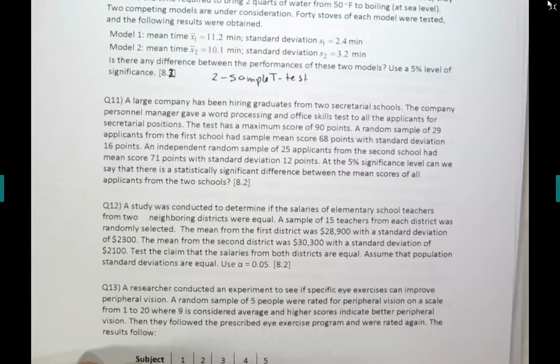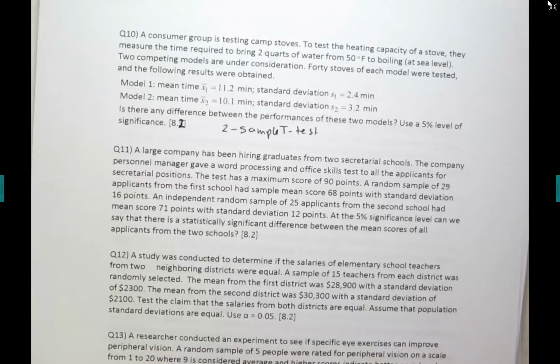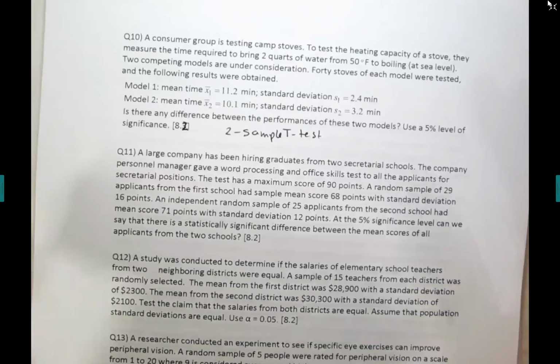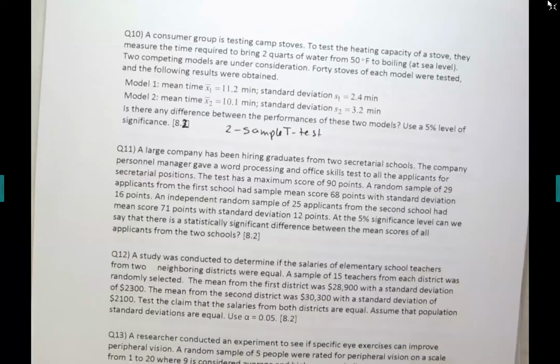11. A large company. We haven't done 11 yet, so let's do it. A large company has been hiring graduates from 2 secretarial schools. The company personnel manager gave a word processing and office skills test to all the applicants for secretarial position. The test has a maximum score of 90 points. A random sample of 29 applicants from the first school had a sample mean score of 68 points with a standard deviation of 16.